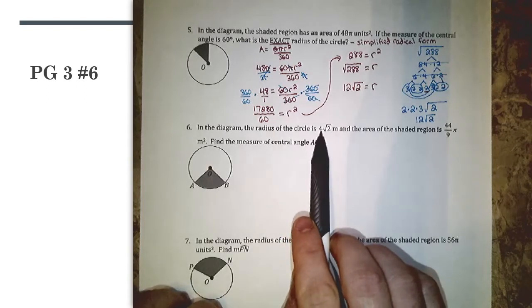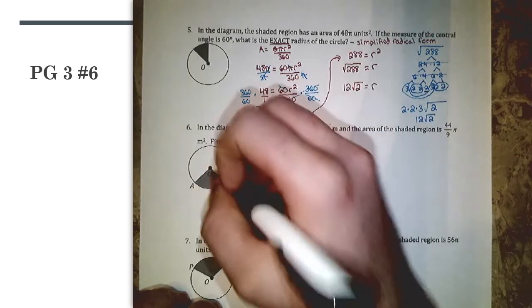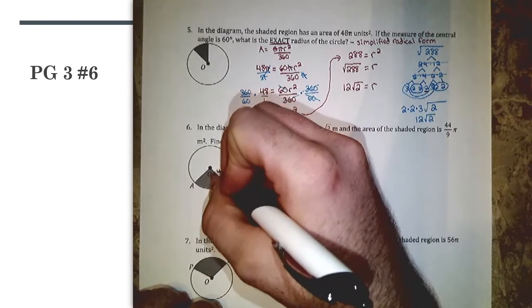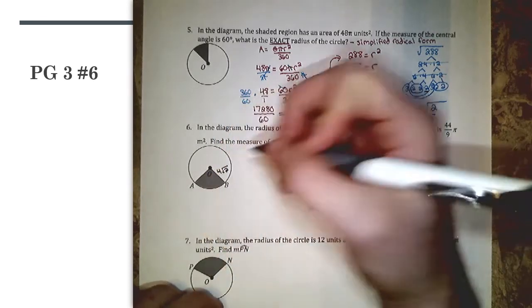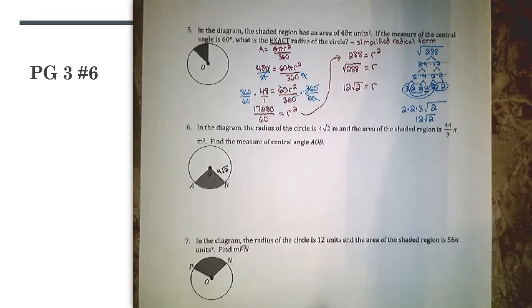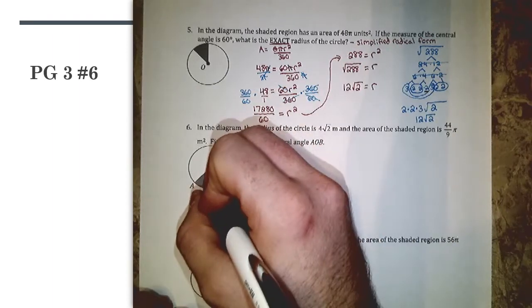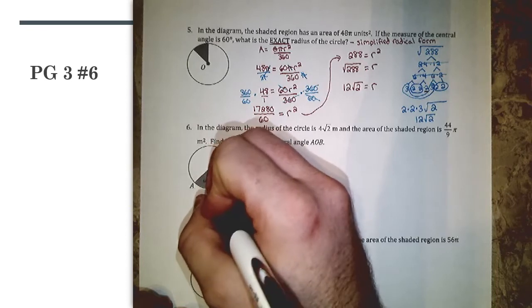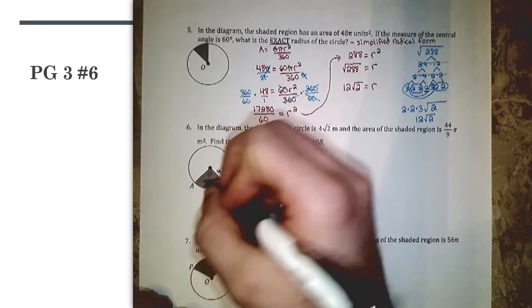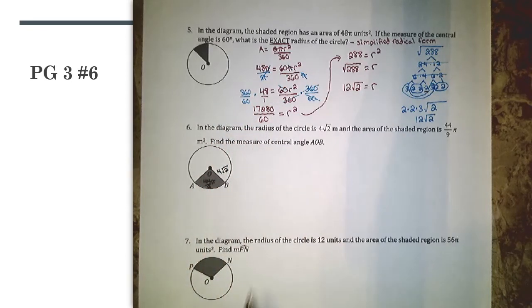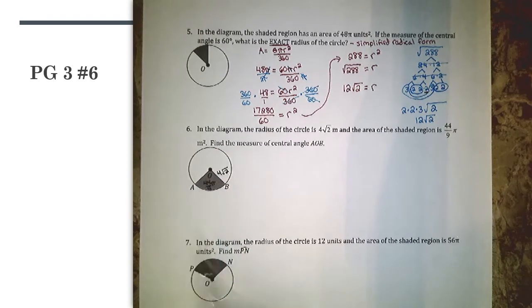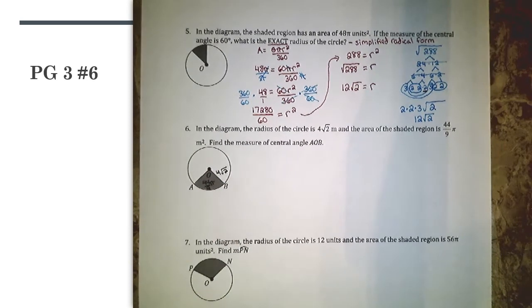So I'm just going to label what they told me already. They told me that the radius here is 4 radical 2, and the area of the shaded region is 44 over 9 times pi. So the area of this here is 44 over 9 times pi. Find the measure of the central angle.